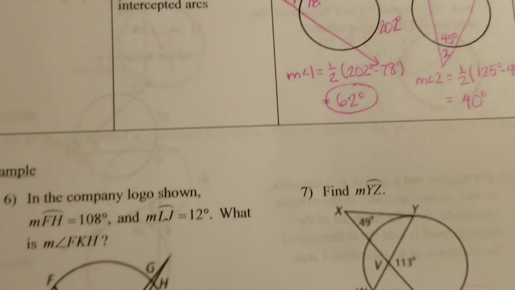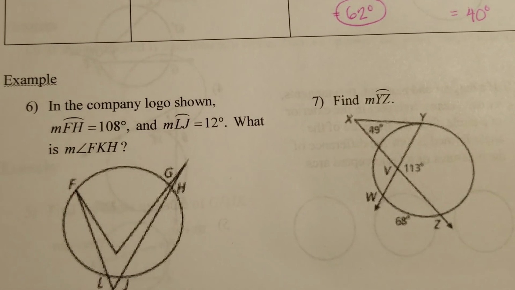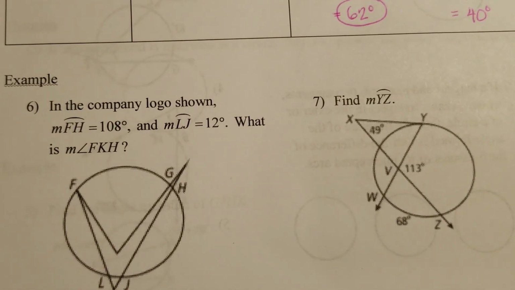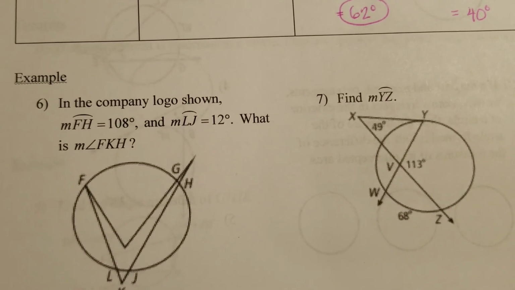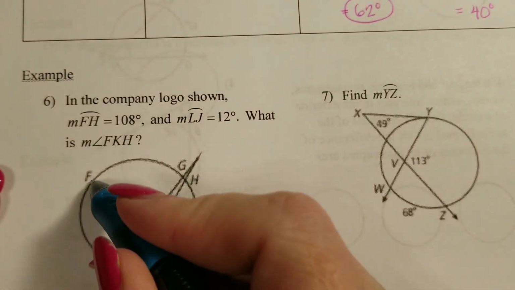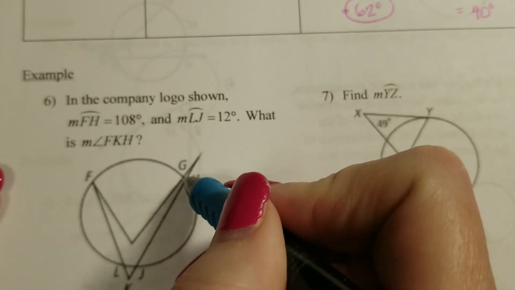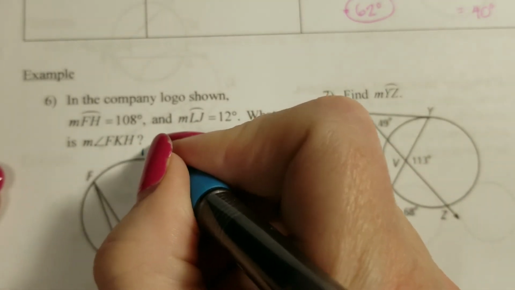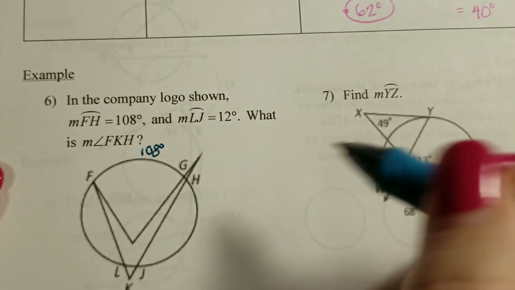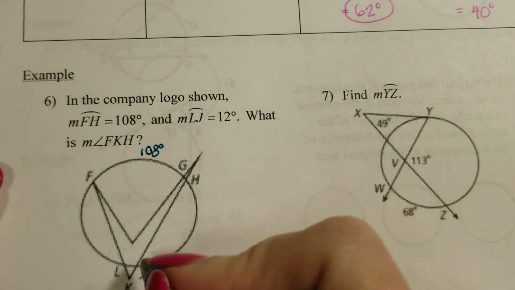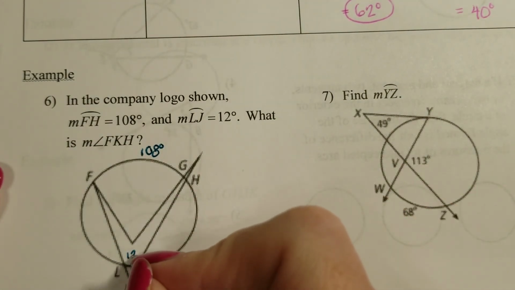So let's come down here to this company logo. As we're looking at this lovely company logo, we've got the measure of FH, this arc, all the way past the G here, is 108. And LJ, that's this one, is 12.